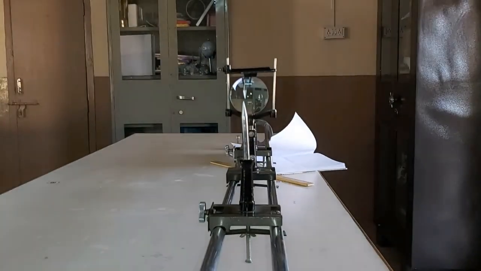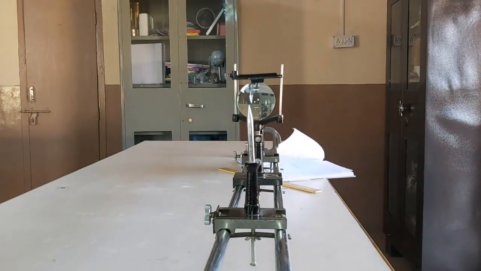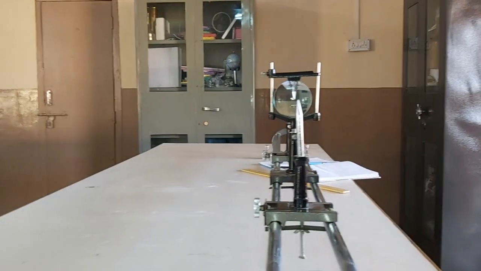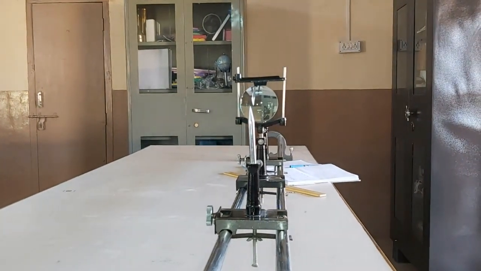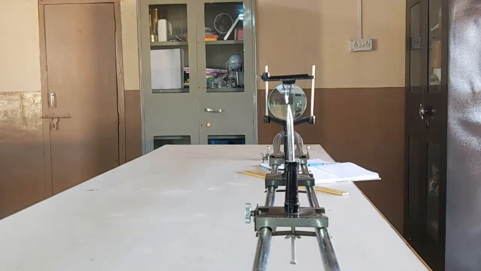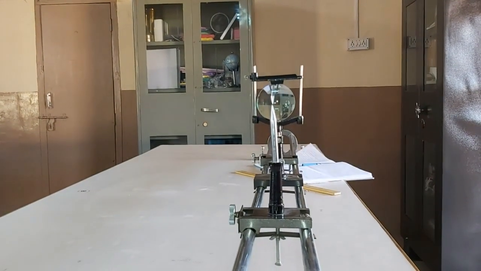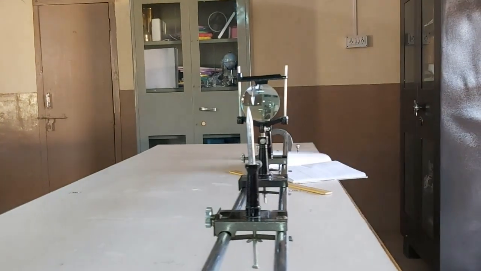You can see, if we are moving slowly from left to right, the tip of the image pin and object pin are not moving together. Now I will adjust.